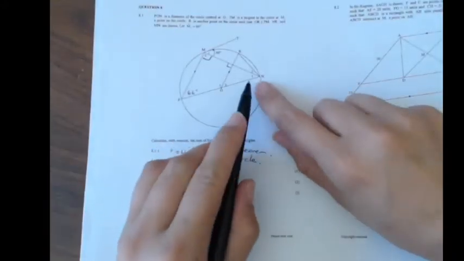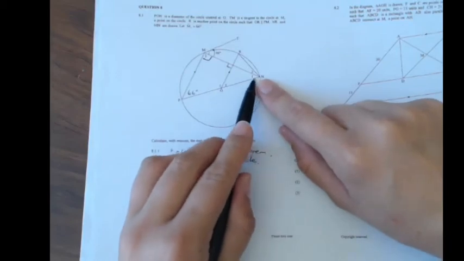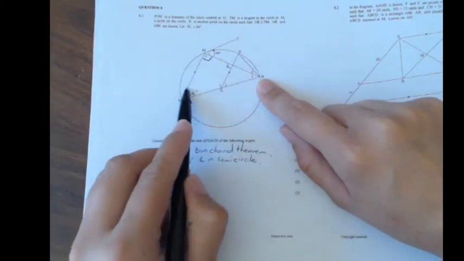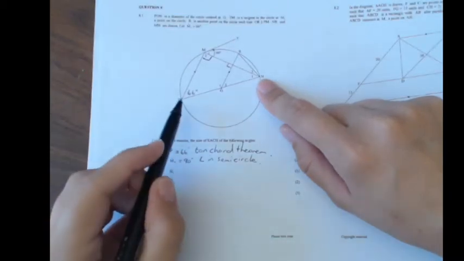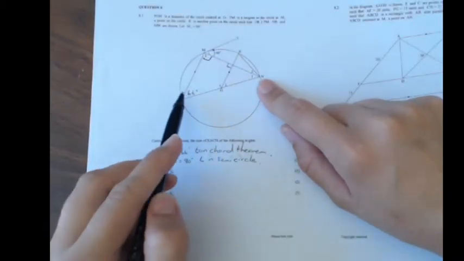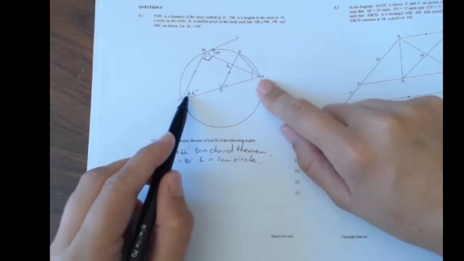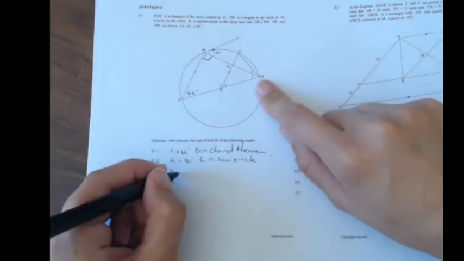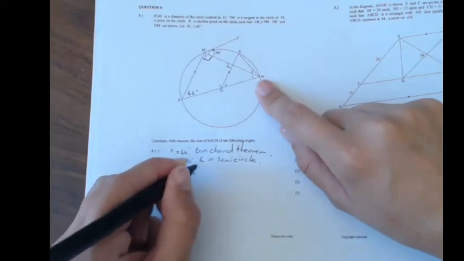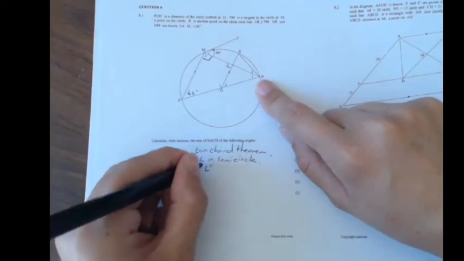N1, that angle there: 90 plus 66 plus 24 gives me 180. 60, 20 is 80, 24 is 90, yes. Okay, so N1 is going to be 24 by sum of angles in a triangle is 180.